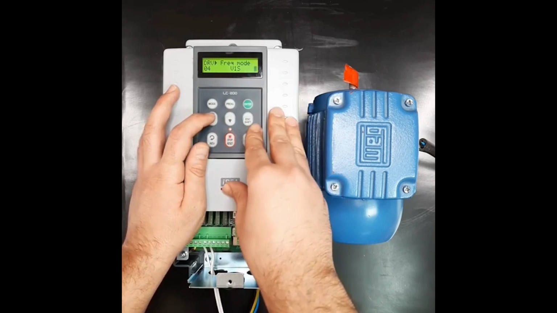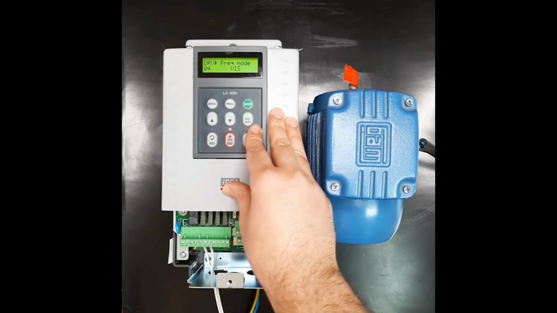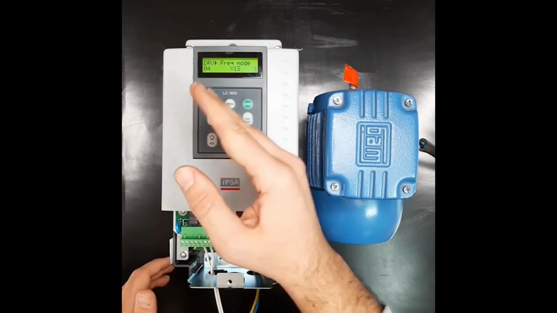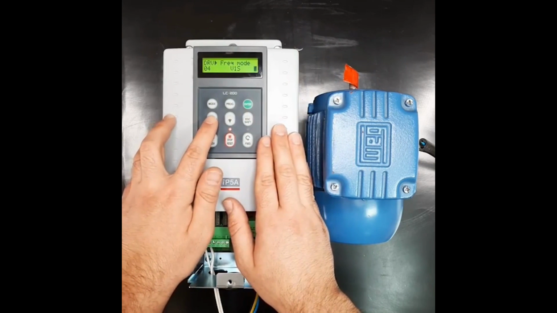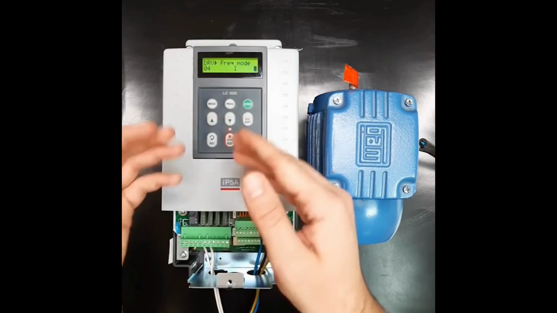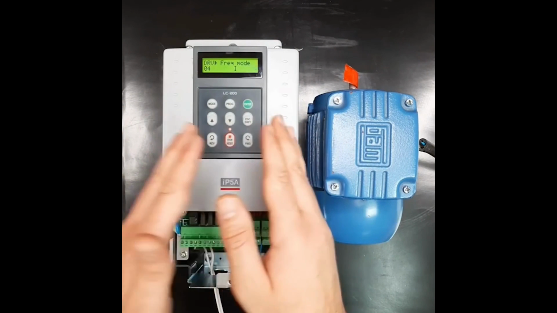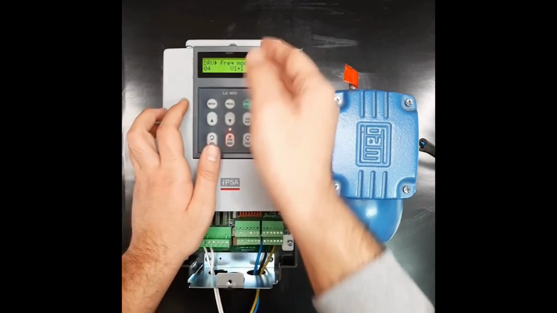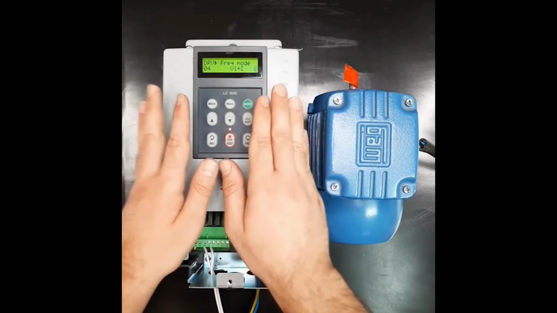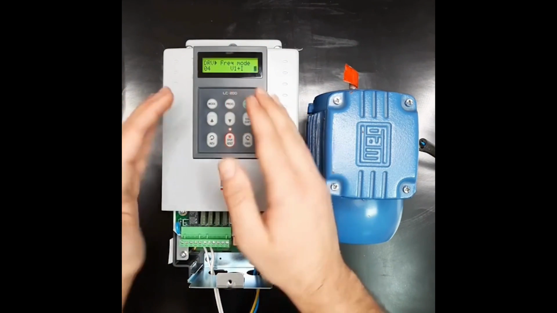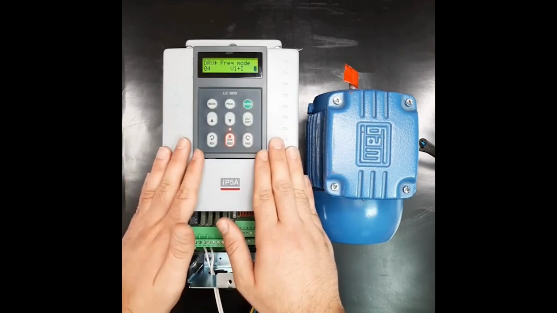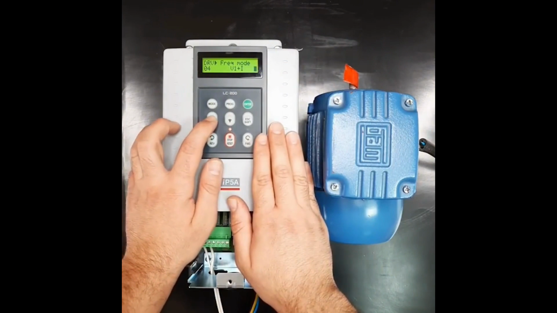The next parameter, V1S, is for applying frequency via input voltage signals from -10 volts to +10 volts. The next parameter, I, is for applying frequency via 0 to 20 milliamp current signals. The next parameter, V plus I: in this parameter, the drive applies the algebraic sum of the voltage and current signals to the motor.